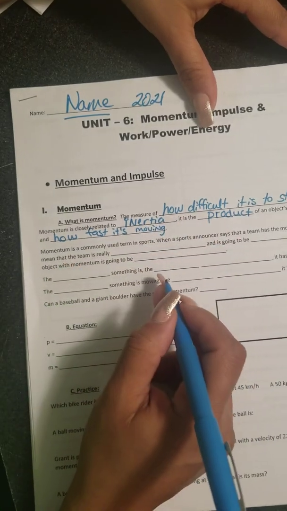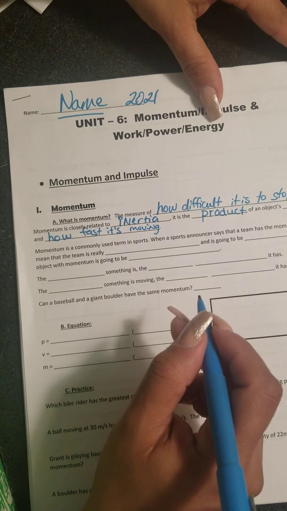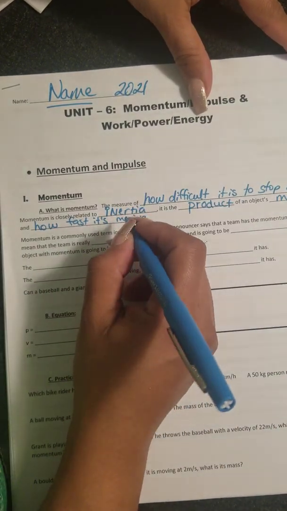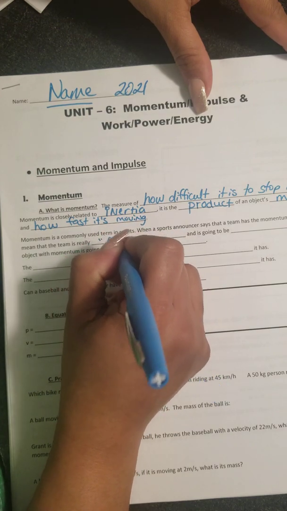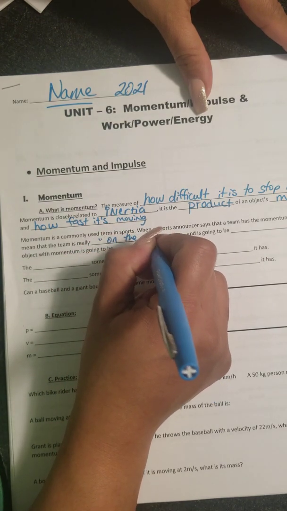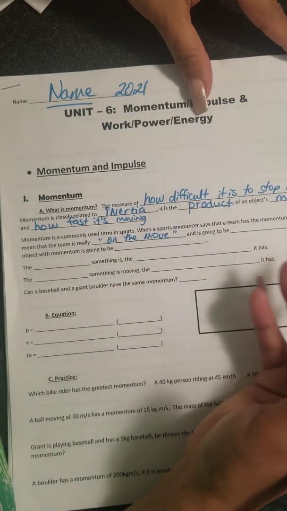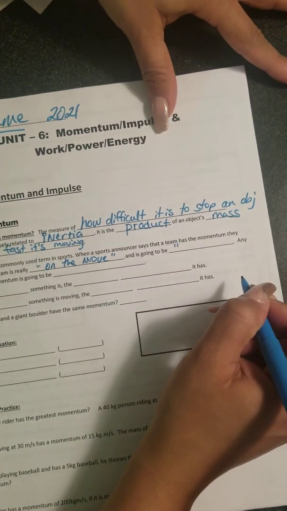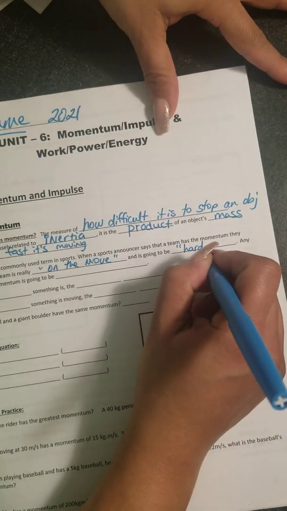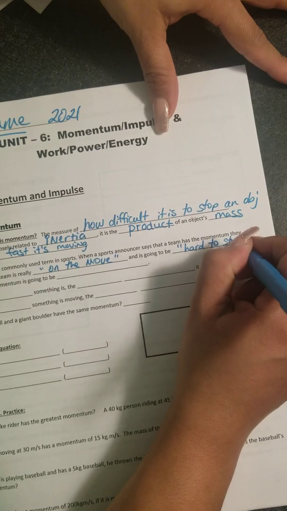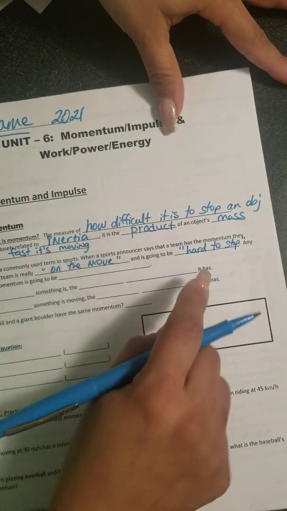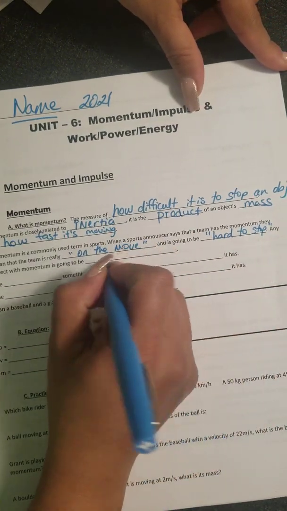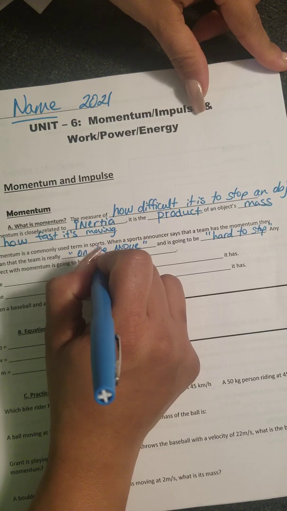Momentum is commonly used in sports. When a sport announcer says that the team has a lot of momentum, they mean that the team is really, quote unquote, on the move. Right? They're winning. They're doing good. And is going to be, here's really what they should be meaning, hard to stop. Because that's the definition, is how hard it is or how difficult it is to stop an object. Any object with momentum is going to be hard to stop.